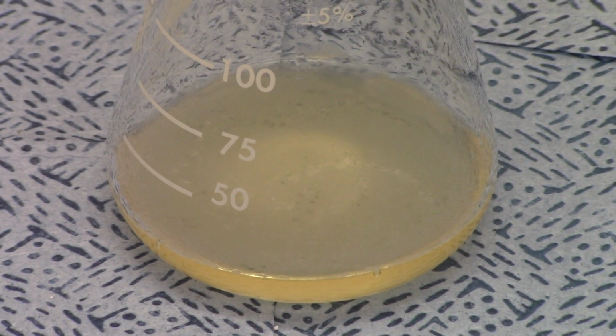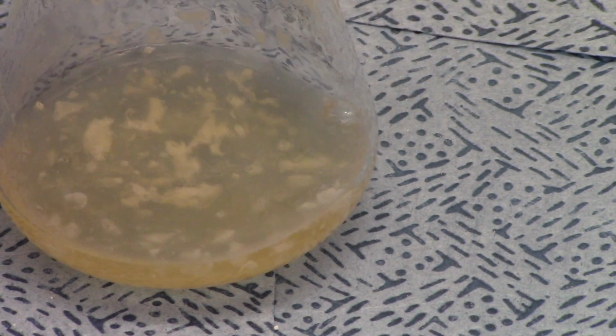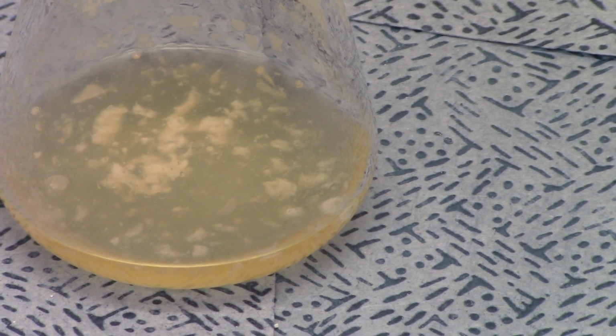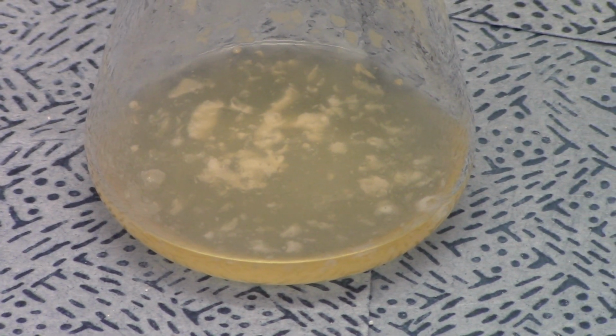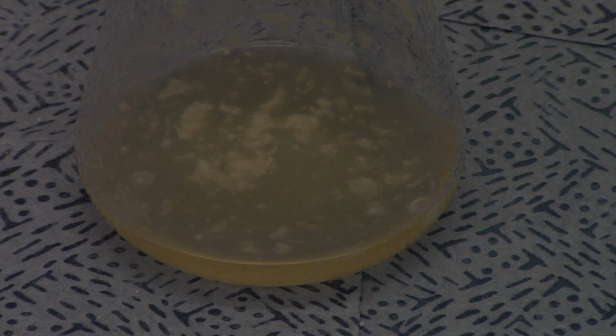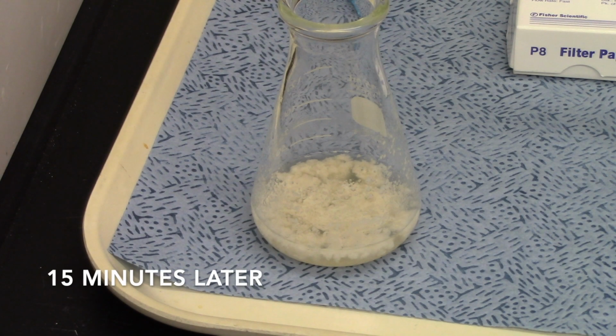Let me just give that a swirl. See, you can see it there. You can see all that nice soap forming there. We're just going to give that a few minutes to cool down some more and try to maximize our yield of soap. Stay tuned.